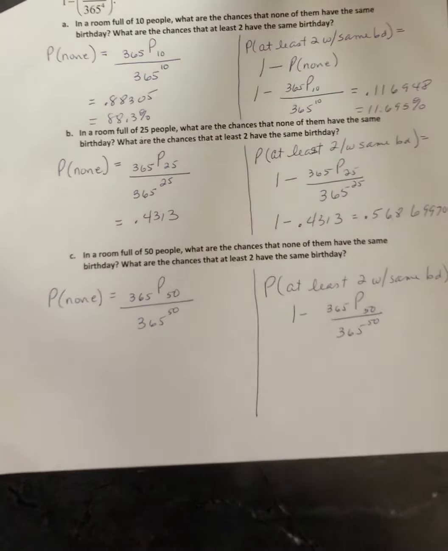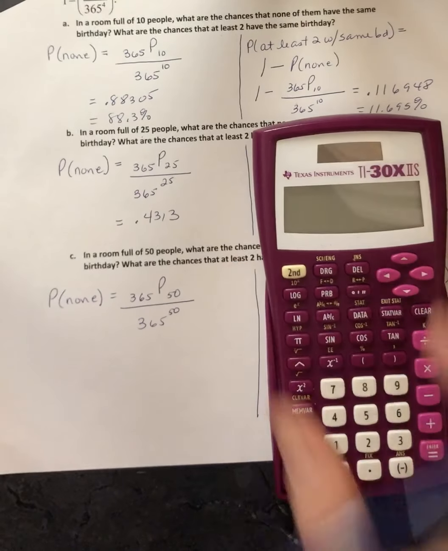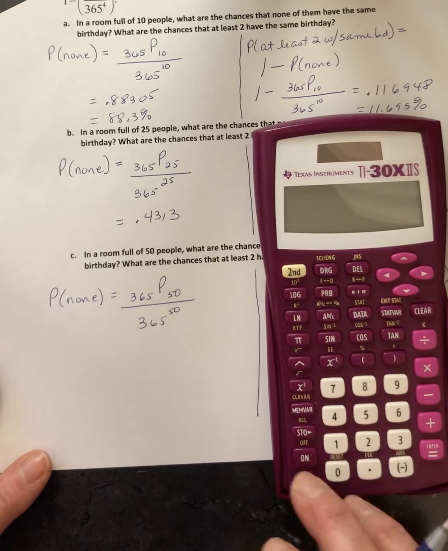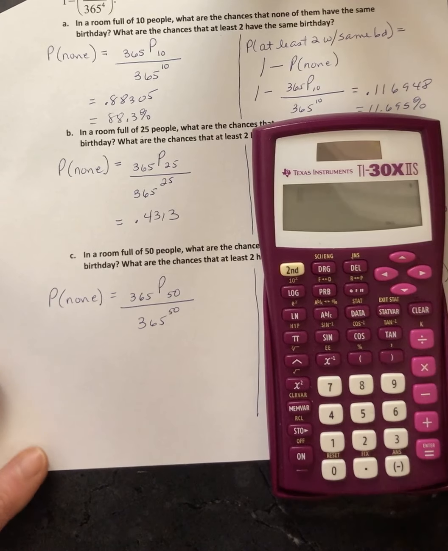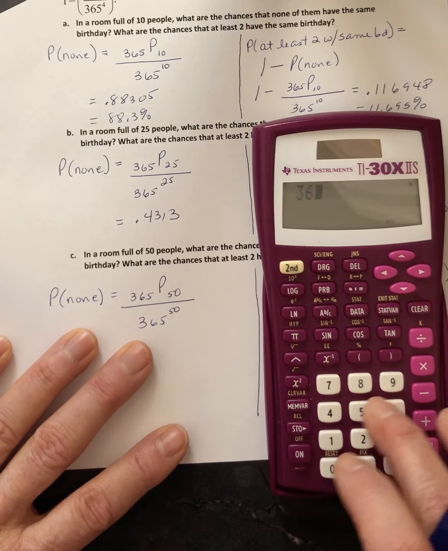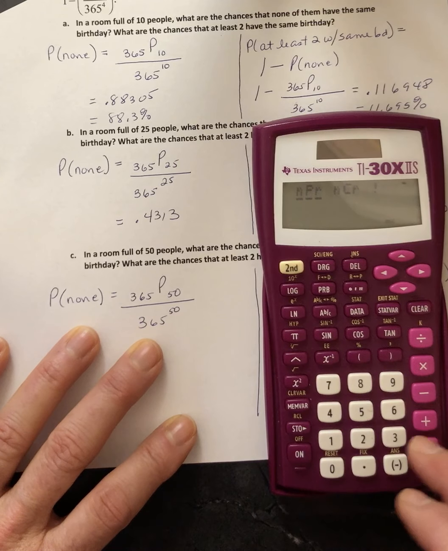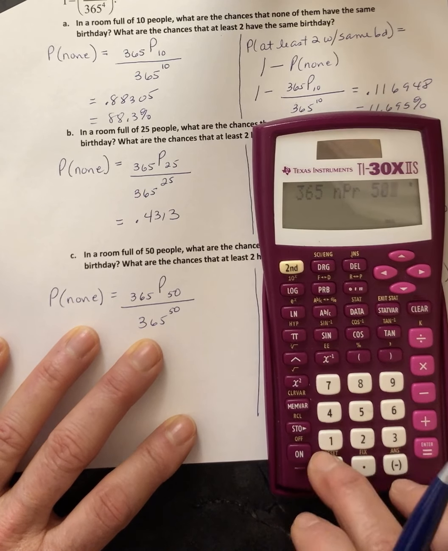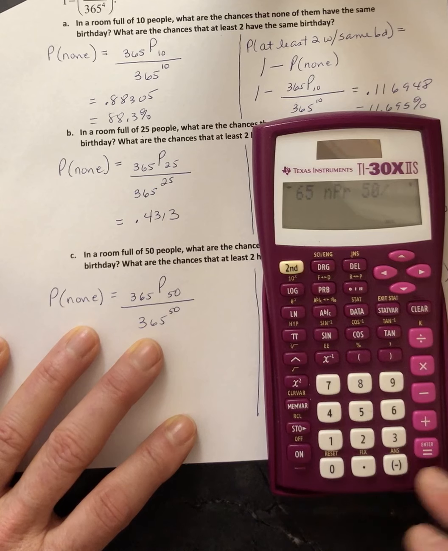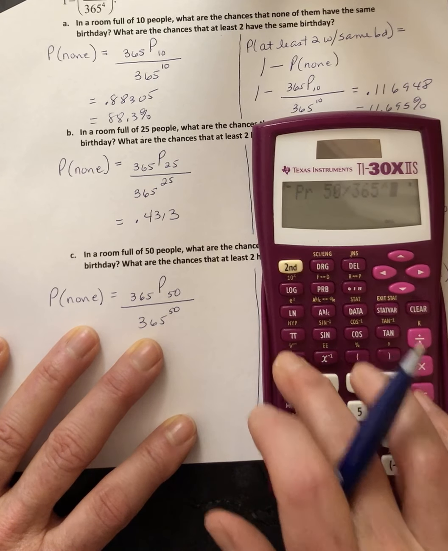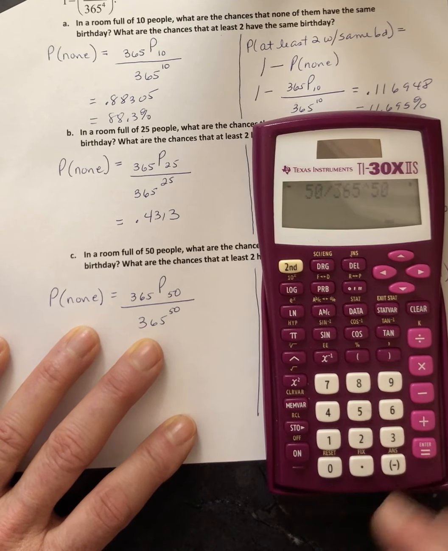I didn't crunch those, so I will use this calculator to make that happen, just to give equal work here. 365 permutation of 50 divided by 365 raised to the 50th power.